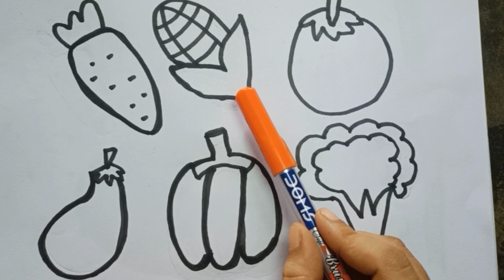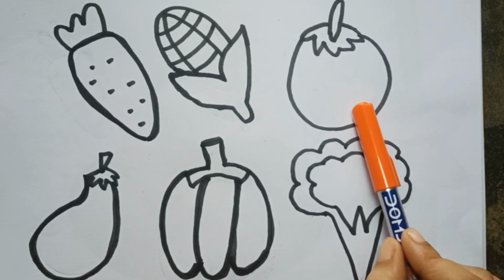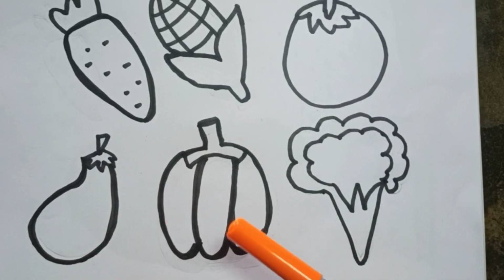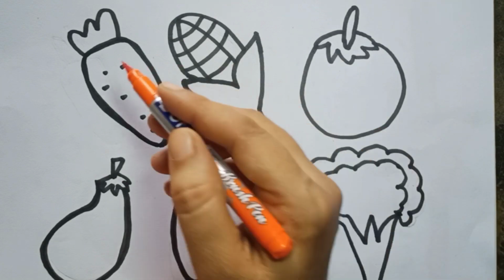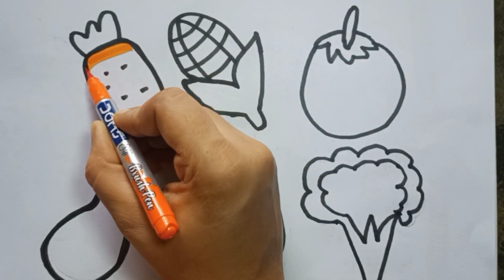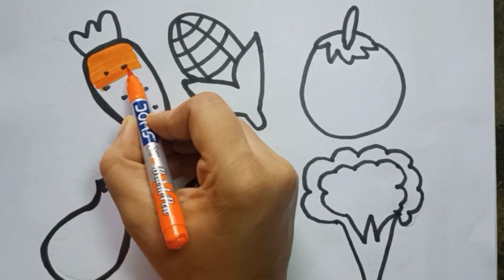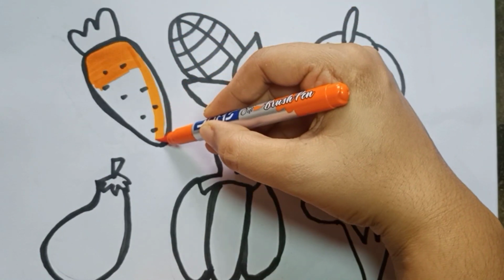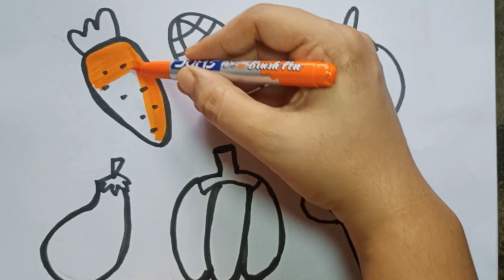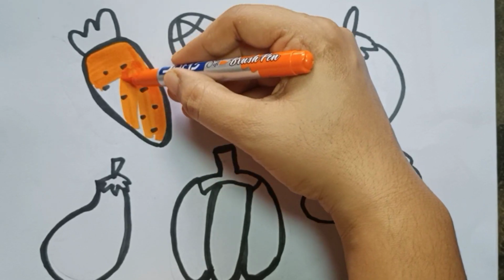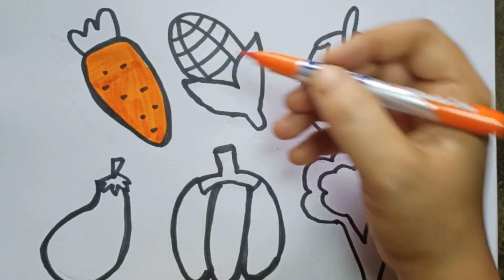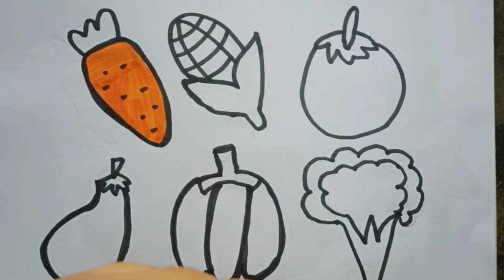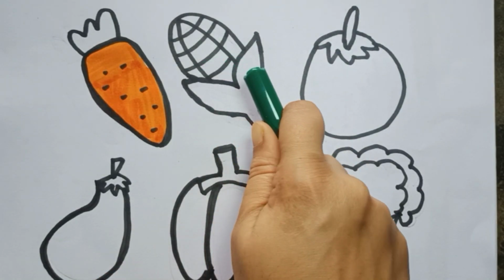Carrot, corn, tomato, brinjal, capsicum, broccoli. Let's fill the color. This is orange color. What is the color of carrot? Orange. This one green.